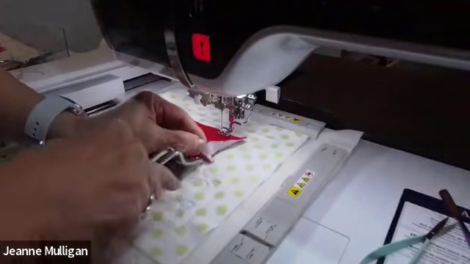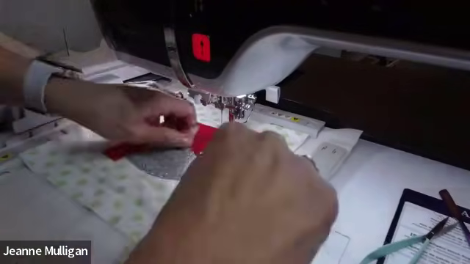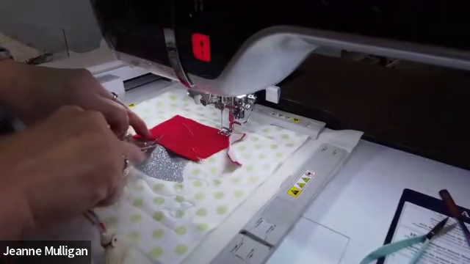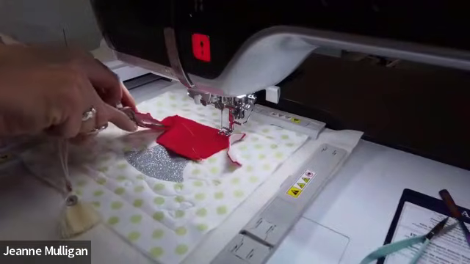And I cut with both hands. I think I cut with both hands because I am a true righty, but I am a true lefty for cutting. So I think it makes me a little more ambidextrous. I don't know.